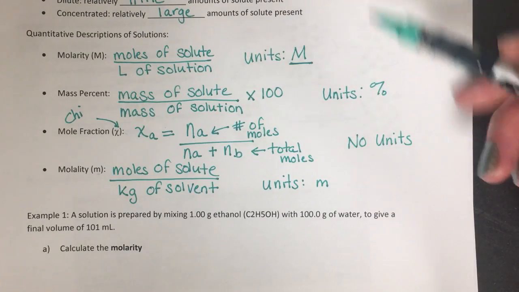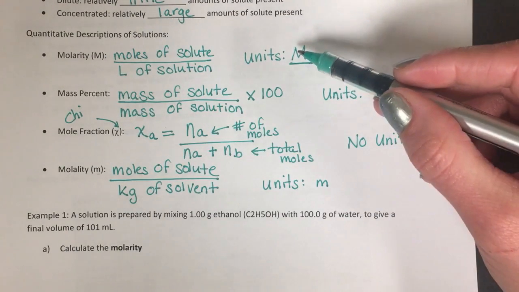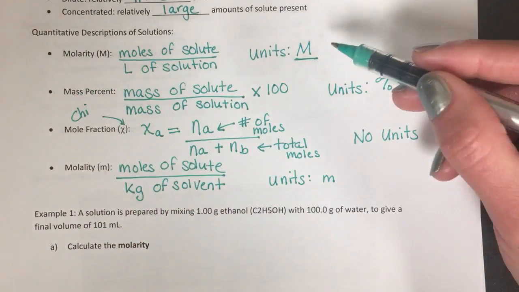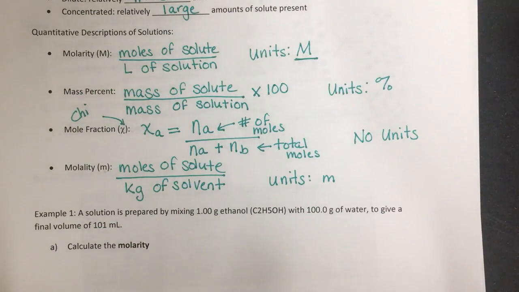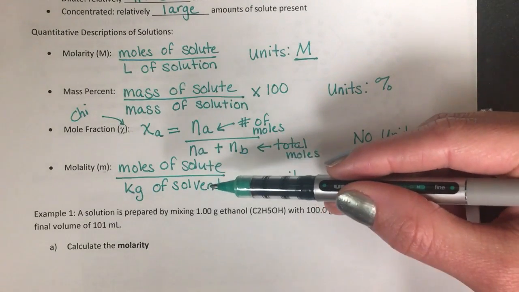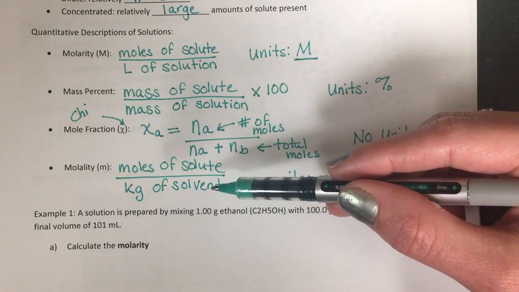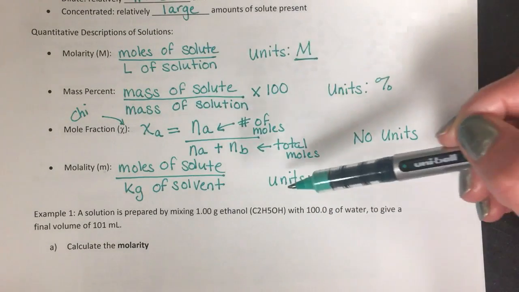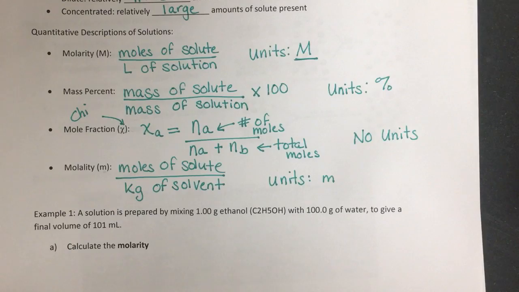So when we talk about these two, if I was talking about molarity, I would say I have a 1 molar solution. If I'm talking about molality, I would say I have a 1 molal solution. So make sure that you know the difference between the two.